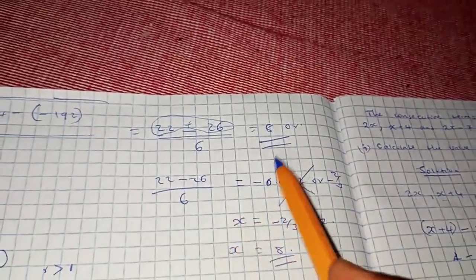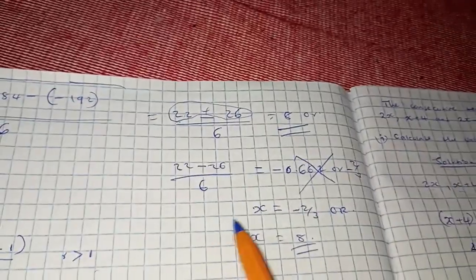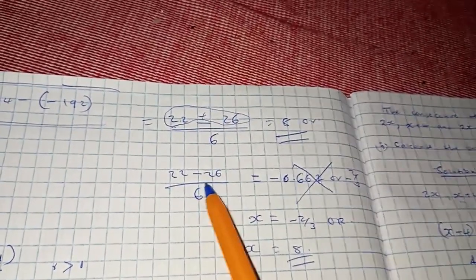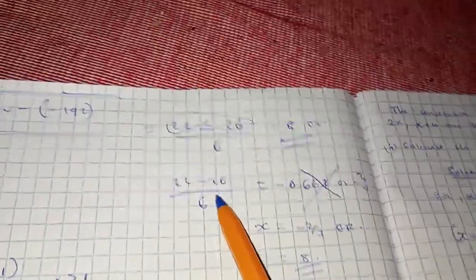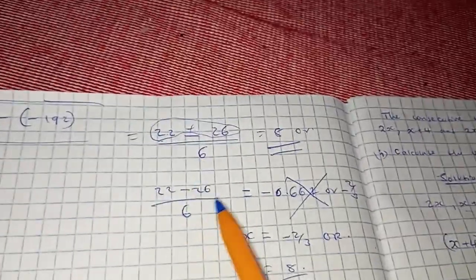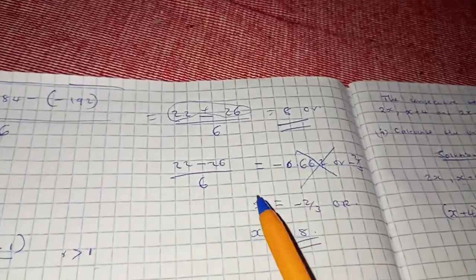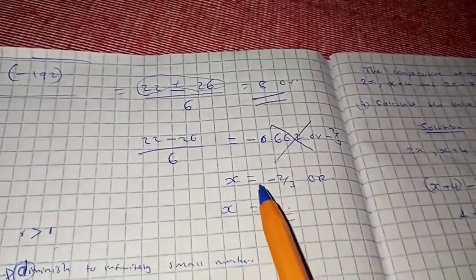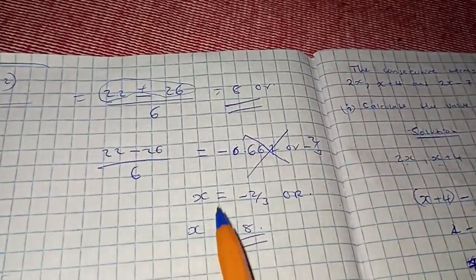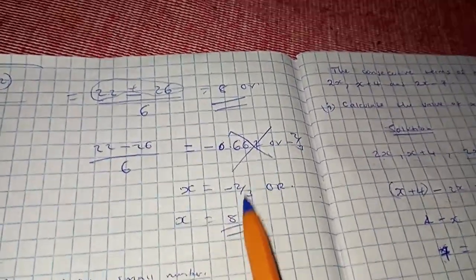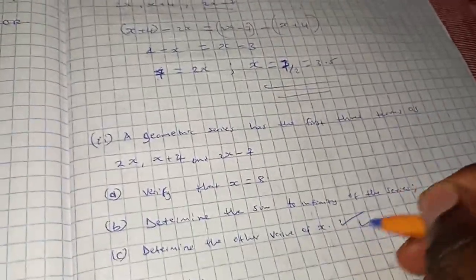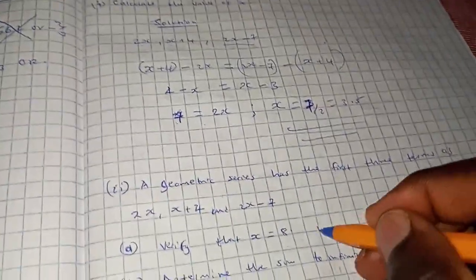So the other value of x is just found using the negative part of the simplified quadratic equation. From the quadratic formula we get the two values of x as -2/3 and 8. So that is basically the other value of x, and then we had verified that.